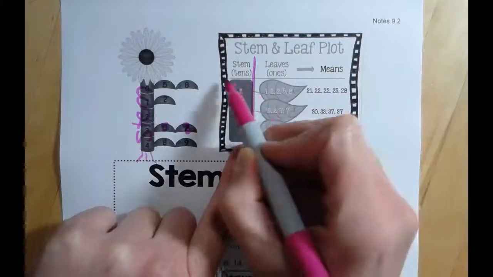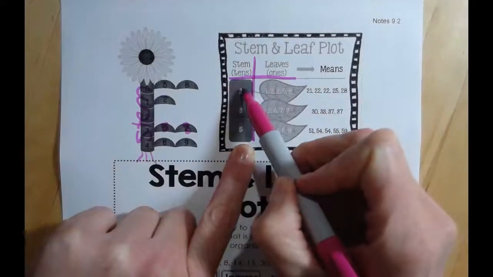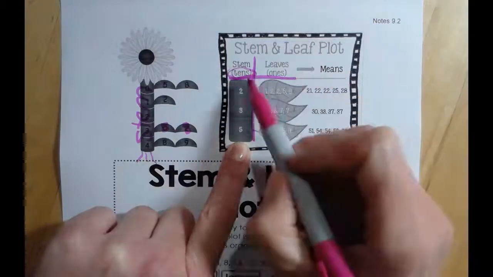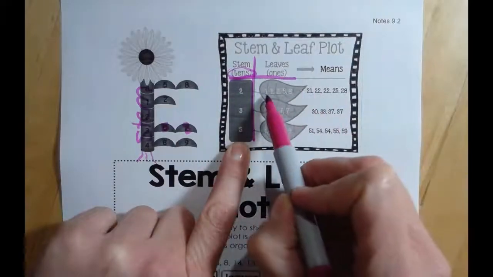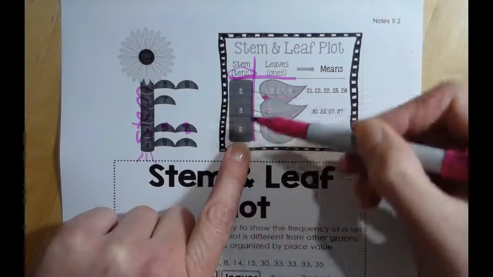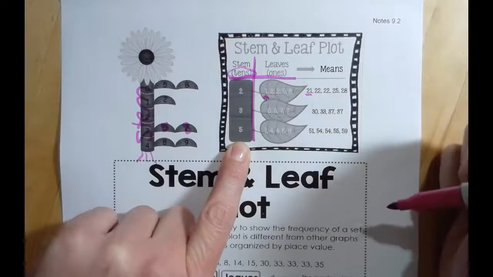So in this and in most standard stem and leaf plots, but not in all of them, the digit in the stem is the number of tens. So this would be 2 tens, and then the leaves are the number of ones. So this digit right here means 2 tens because it's next to the 2, and 1, which means 21.